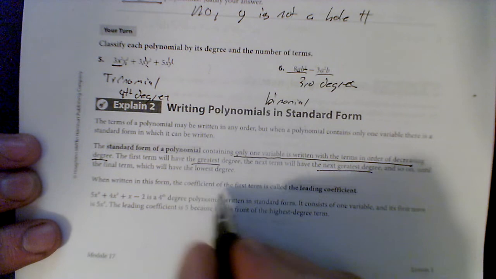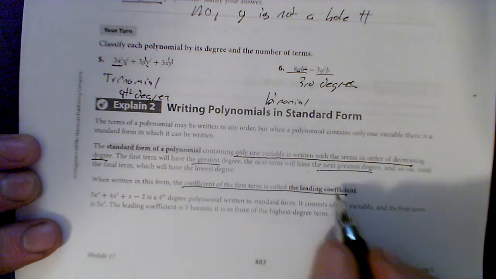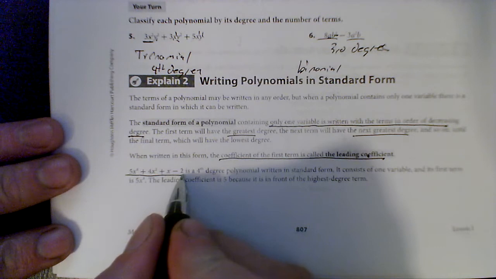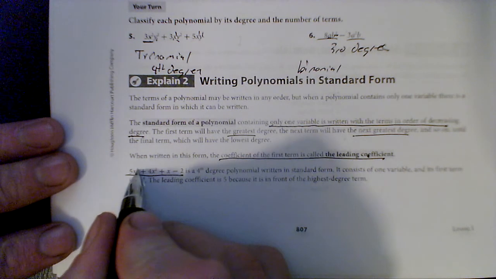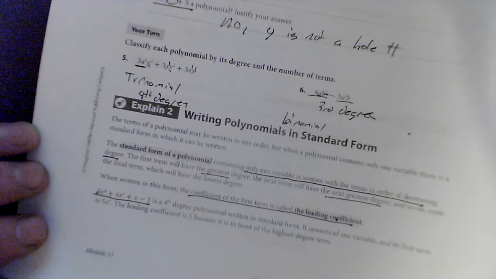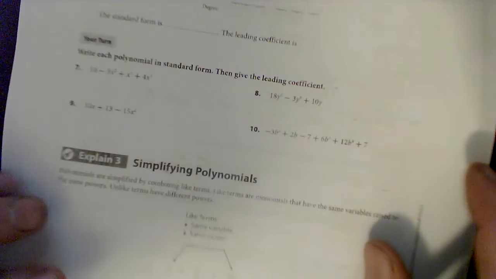When writing this form, the coefficient is called the leading coefficient. This becomes very important to a lot of things later on. This is in standard form. It is a fourth degree, and my leading coefficient is 5 because it's the number on the highest degree. Alright, so we're going to keep going here. We come down to this guy right here.